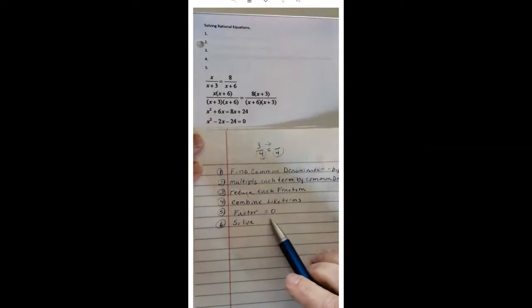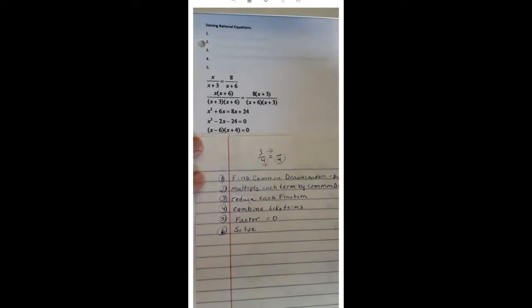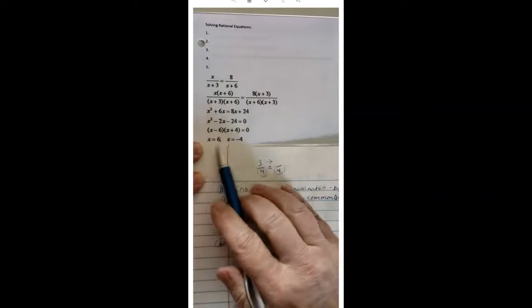Step number 4 is combine like terms. Step number 5. Since those are squared, then I factor them and set them equal to 0. So that factors into x minus 6, x plus 4. And then I solve that by setting x minus 6 equal to 0 and x plus 4 equal to 0 and solving it. So that's the way you do that.